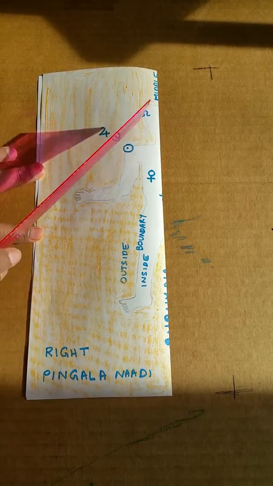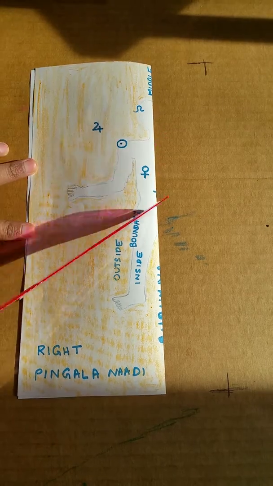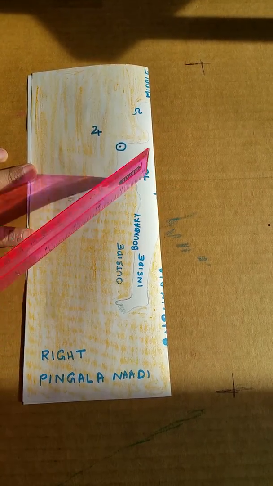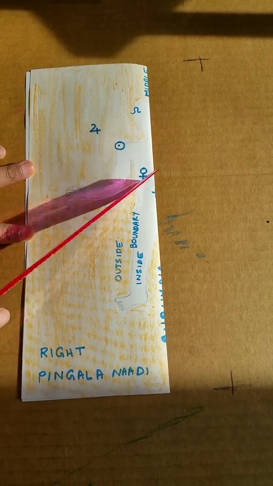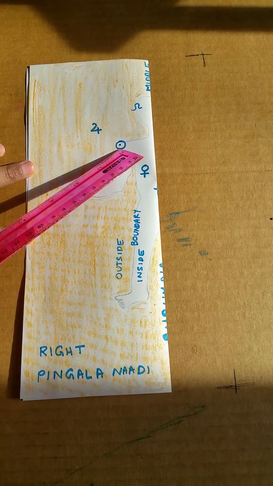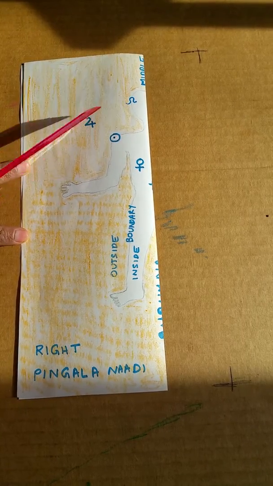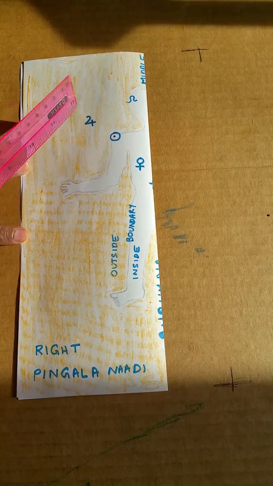You can see the boundary here, and there is something inside that is blank, there is no colored part, so we are trying to say this is a null set. So nothing is inside, represented by Venus, nothing represented by Sun, and everything is outside, represented by Jupiter. This is a null set, so everything is outside.